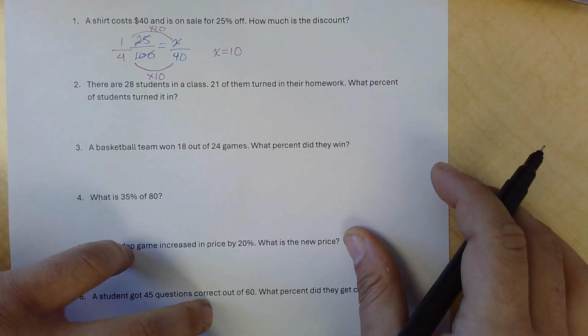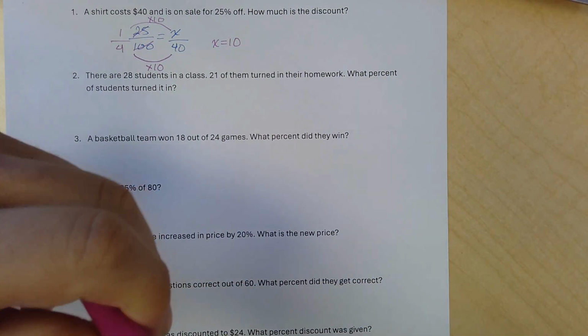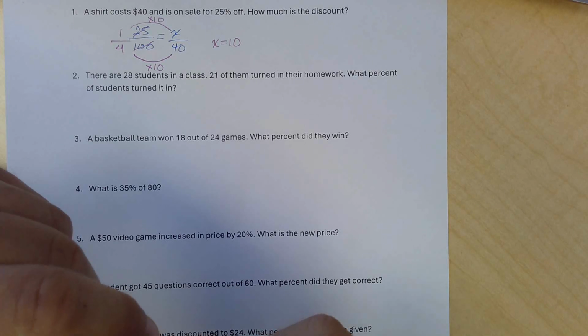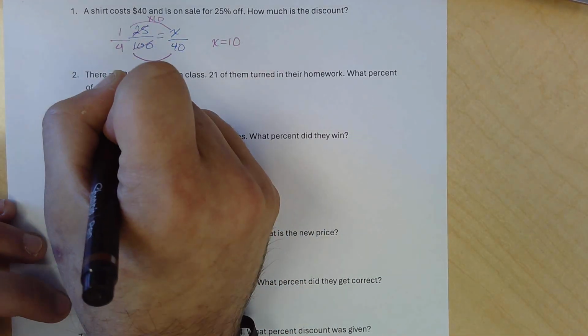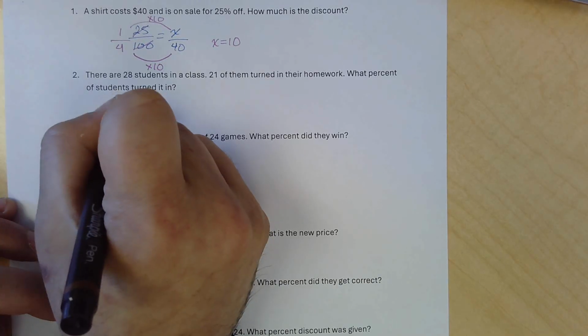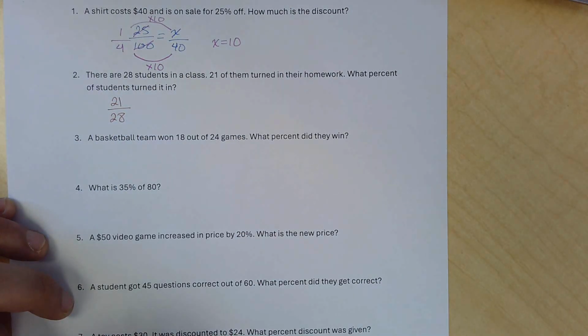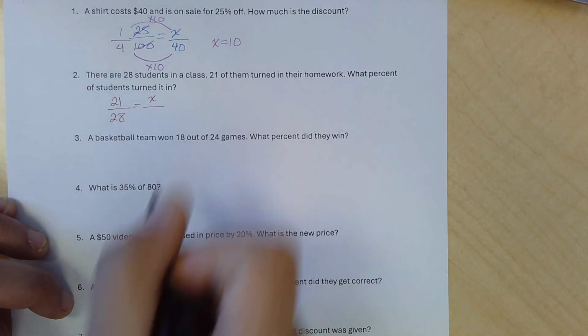Let's work on the second one. It says there are 28 students in a class, and 21 of them turned in their homework. Okay, so part to a whole here, okay? We have 21 kids who turned it in out of a total of 28 students. All right, we want to know about the percent, but we're not sure what that is.